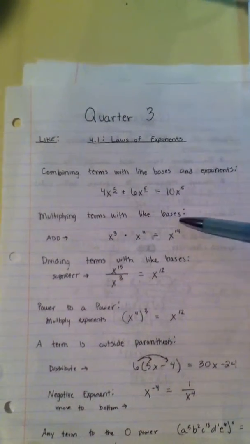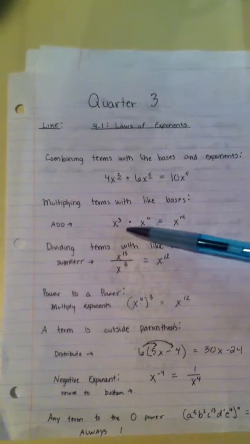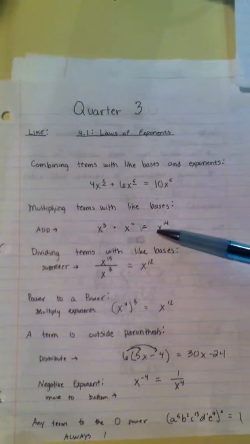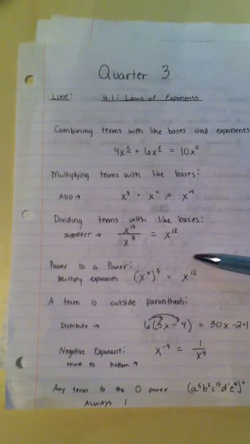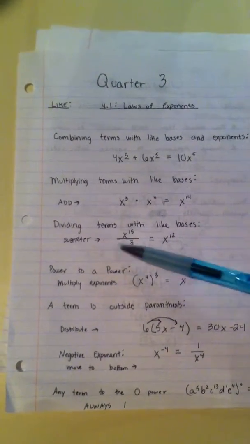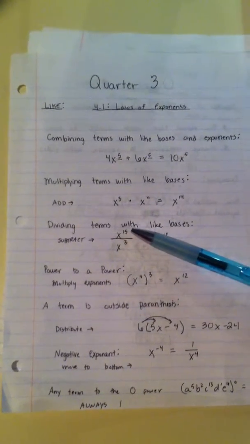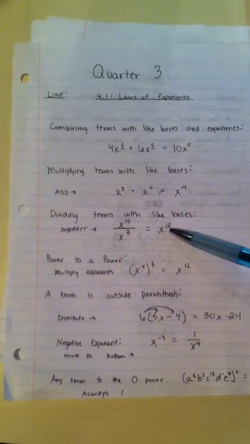When multiplying terms with like bases, you just add the exponents. So for x to the 3rd power times x to the 11th power, you get x to the 14th power. For these, just a lot of rules to memorize. For dividing terms with like bases, you subtract the bottom from the top, so we have x to the 15th power divided by x to the 3rd power, so we'd get x to the 12th power.